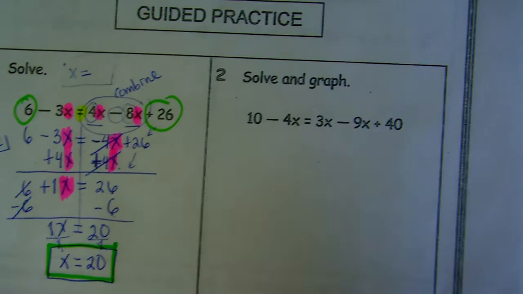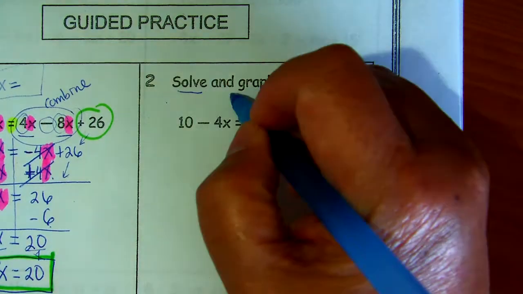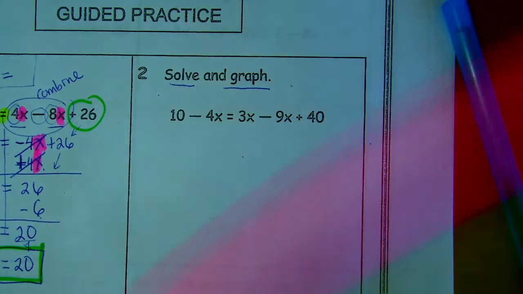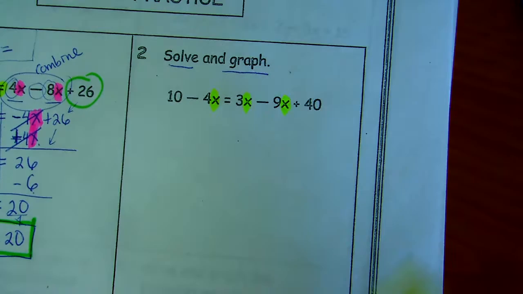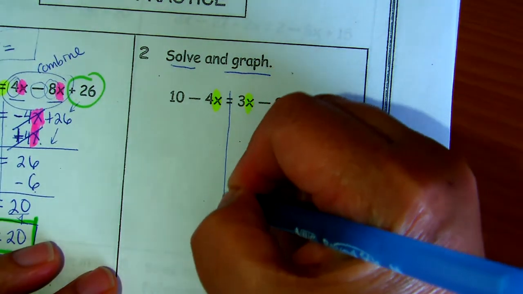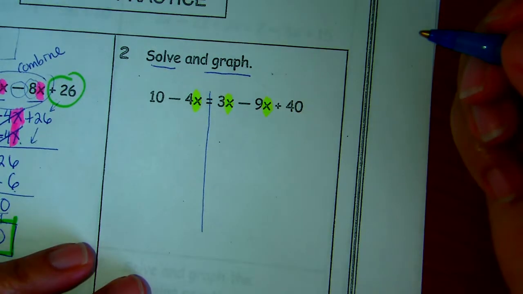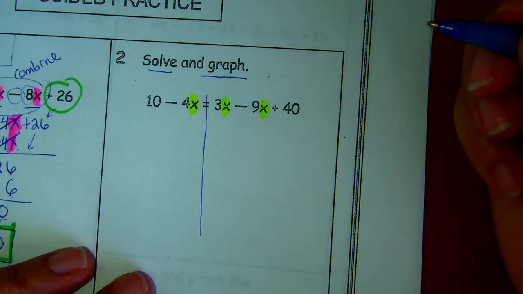Okay, all right, move on to number 2. Now it says solve and graph. We're solving. This time I'm going to highlight the x with yellow. We're solving for x. Okay, I'm going to try to make it shorter because the videos have to be short, otherwise they're heavy and I can't upload them.